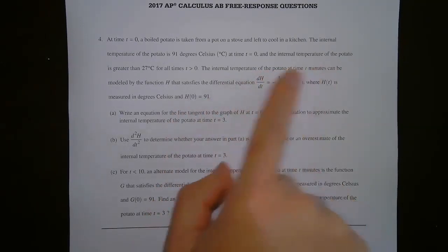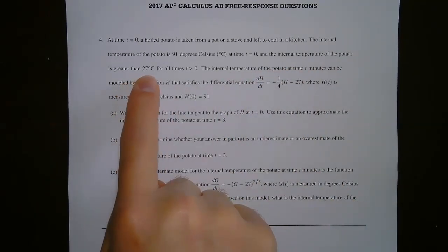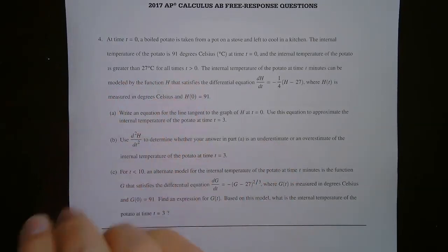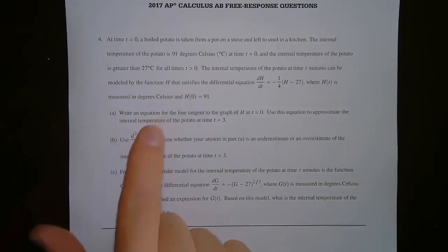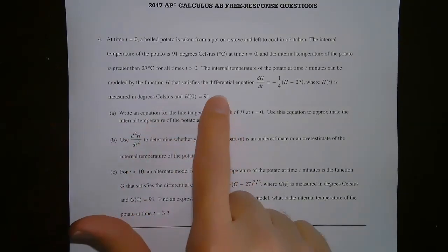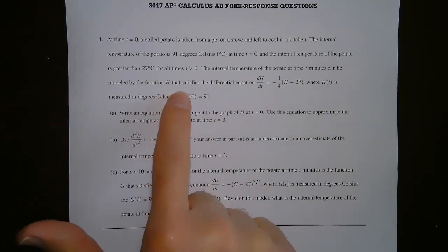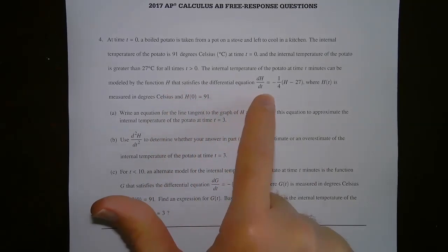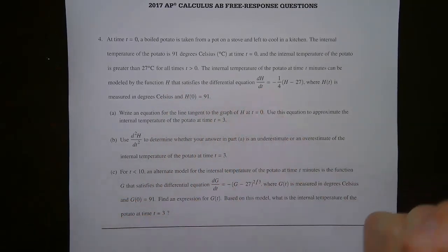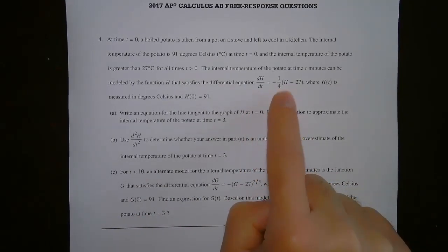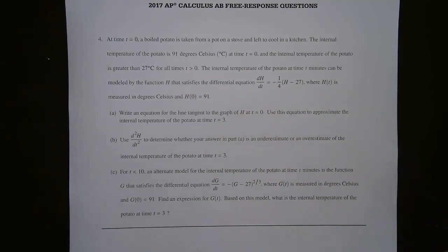The internal temperature of the potatoes is greater than 27 degrees Celsius for time t greater than 0. And they never give you extra information. We're going to use that information somewhere in this, okay? And then the internal temperature of the potato at time t minutes can be modeled by a function h that satisfies this differential equation. So h is the temperature in degrees Celsius and t is the time, right? And so this is the rate at which the potato is, in this case, it'd have to be cooling, right? Because it's taken out of the pot, okay?